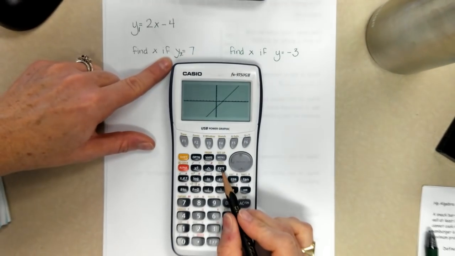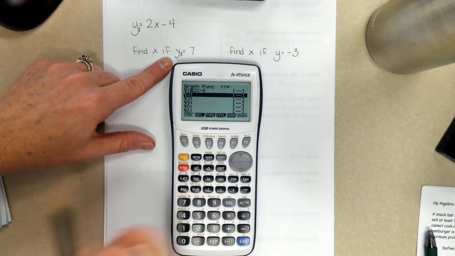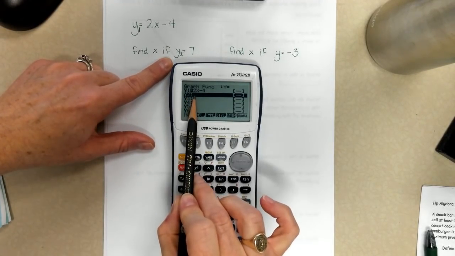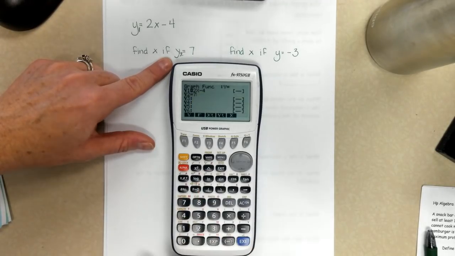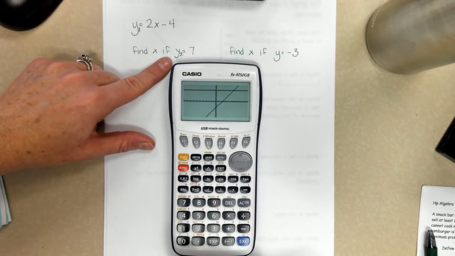On the Casio, to go back, just press exit. And it goes back to our list of functions, our list of equations. And in the second row, I'm going to put that 7. And then I'm going to press EXE to store it. And then I'm going to draw it again.